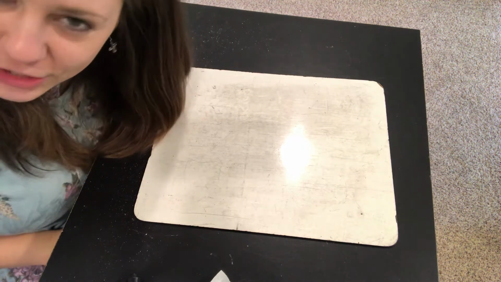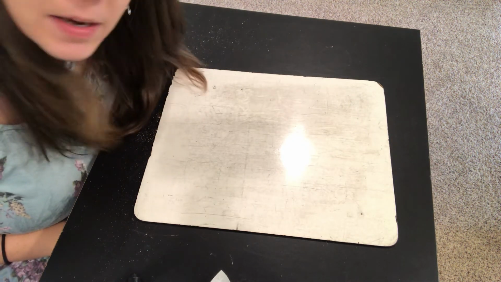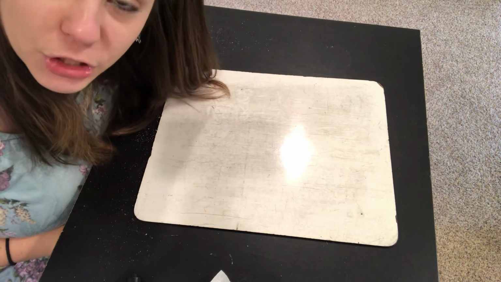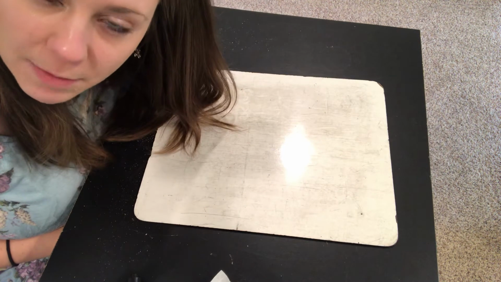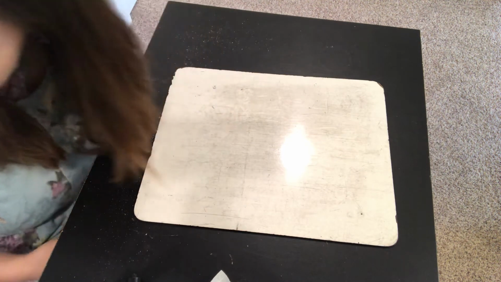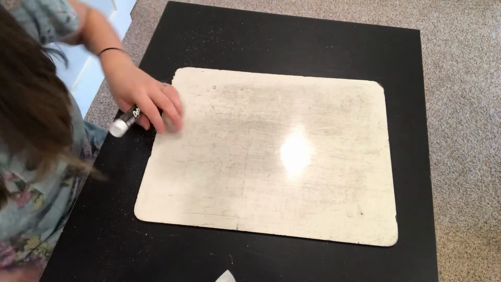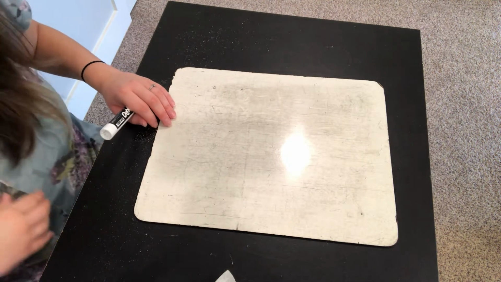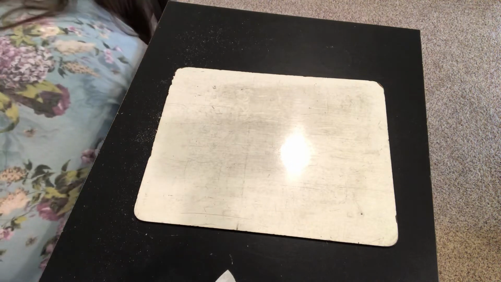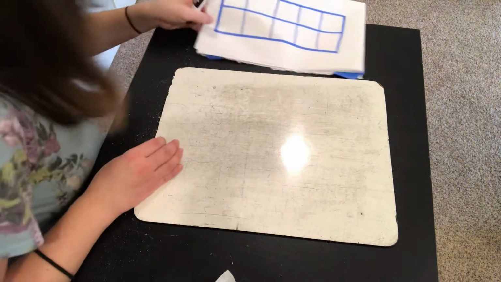Hey guys, so today we're going to be working on solving number sentences that have multiple terms in them, and that may sound a little confusing at first, but I'm going to show you exactly what I mean. Alright, so for this one you may want to have your 10 frame. Let me grab mine, I put it down here. And your counters, of course.